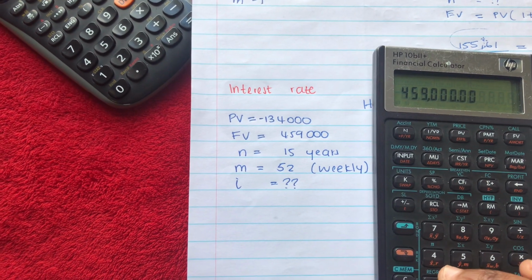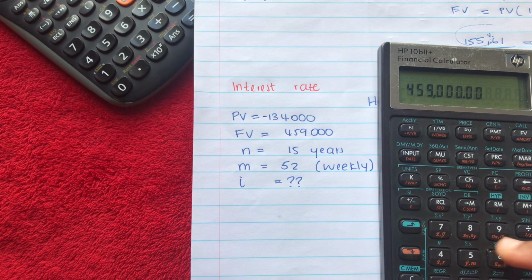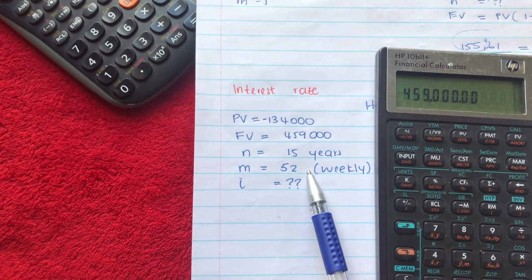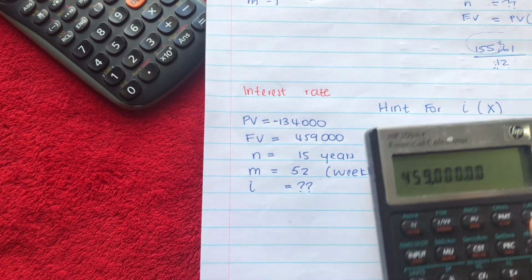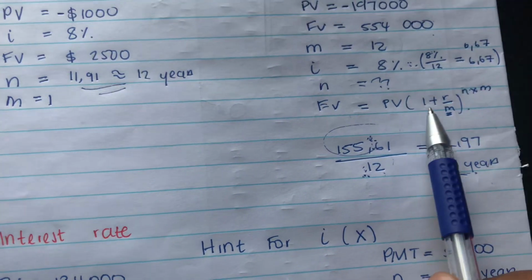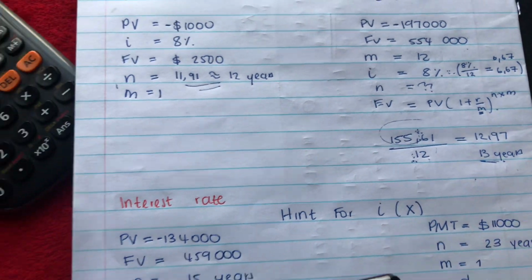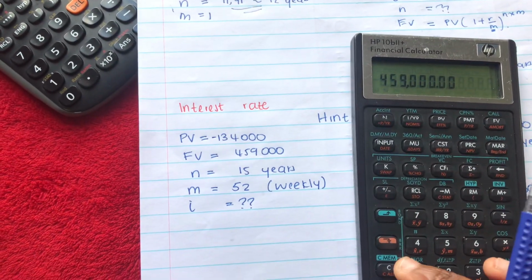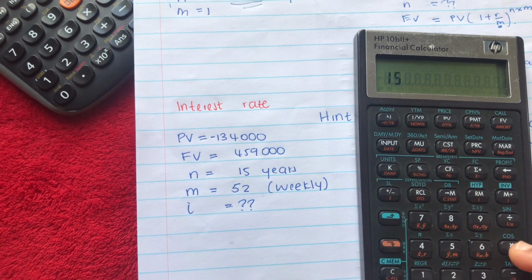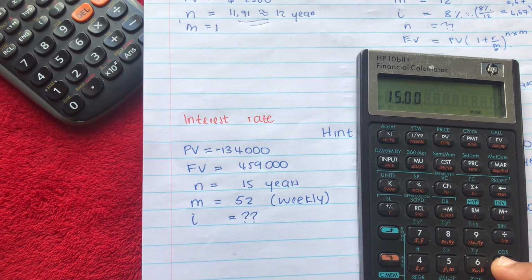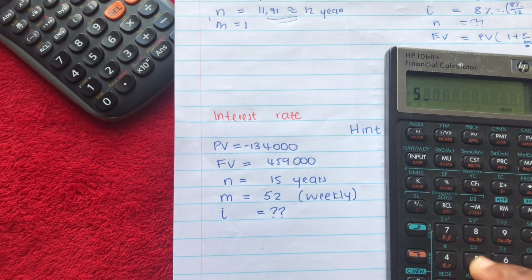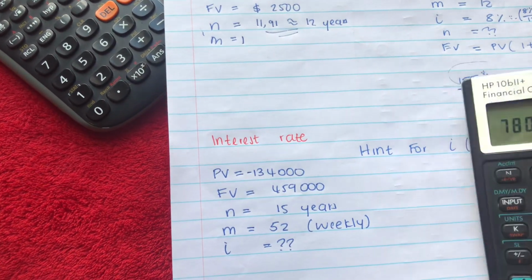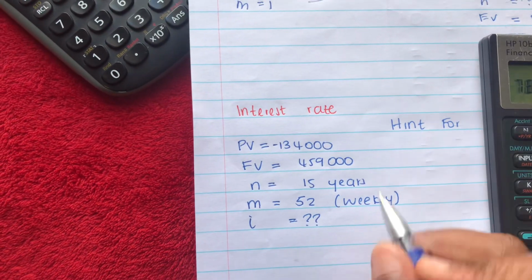And then our N is 15 years. Remember this is weekly, and on a weekly basis, our formula has N times M. So we need to say 15 times 52, which is weekly. So that's our N.